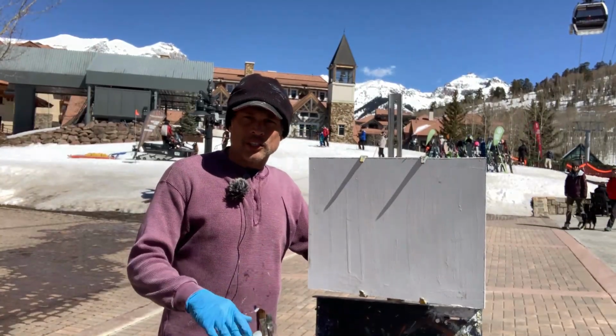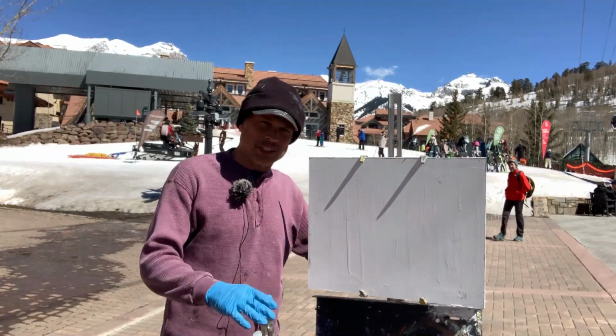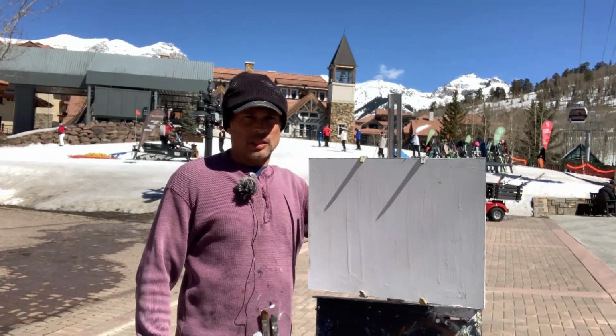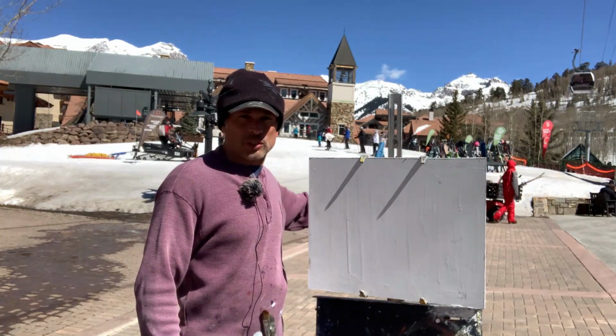Well, hey painters, so how do you get your snow colors and shadows to look a little more enticing, a little more realistic like what you're seeing out there in the landscape? Well, today we're in the world famous ski resort, Telluride, Colorado. We're gonna look at this snow right here behind me in this gorgeous scene right here.